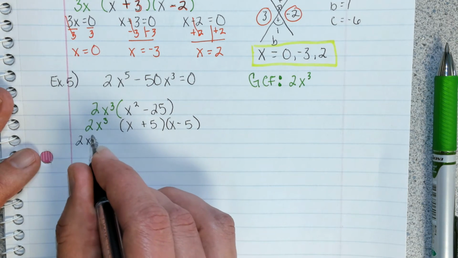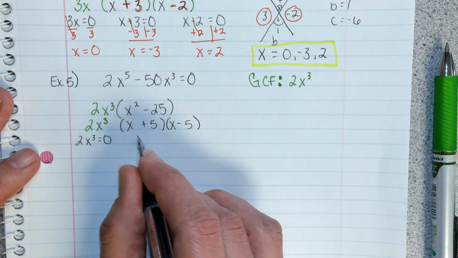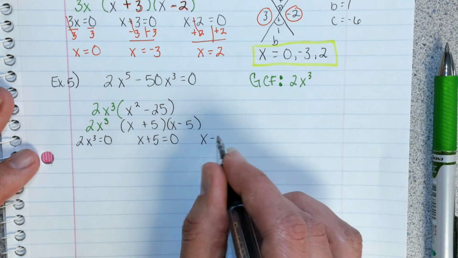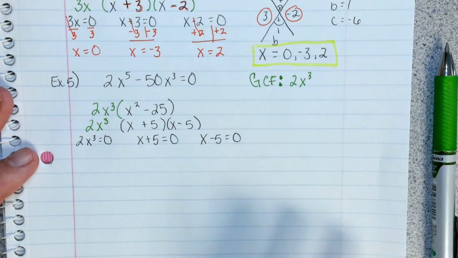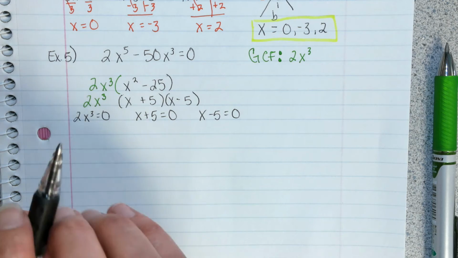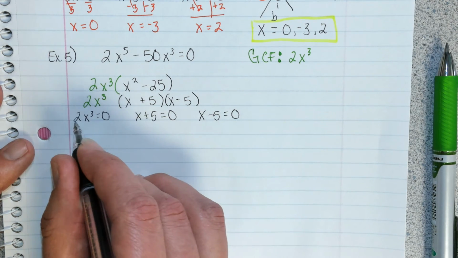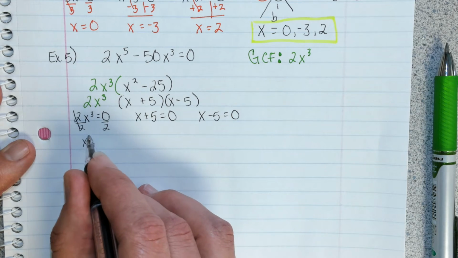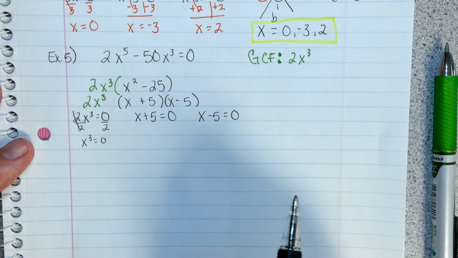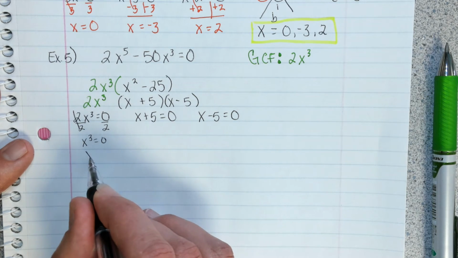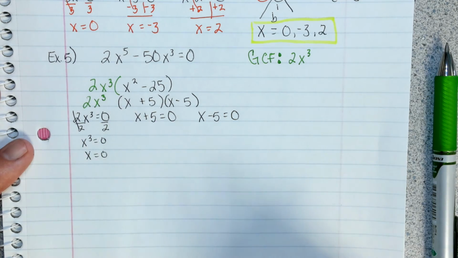So 2x cubed equals 0, x plus 5 equals 0, x minus 5 equals 0. To get rid of the 2, divide by 2. And if I take the cube root of 0, I still get just 0.